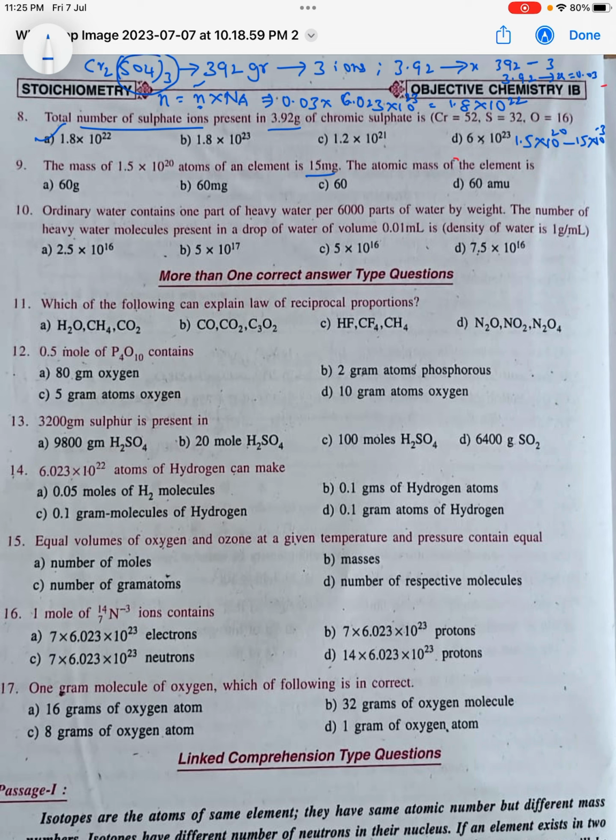Right? Mg is said, we have to convert that into grams. Next, 6.023 into 10 to the power 23 is equal to x. The next value we have to find out.